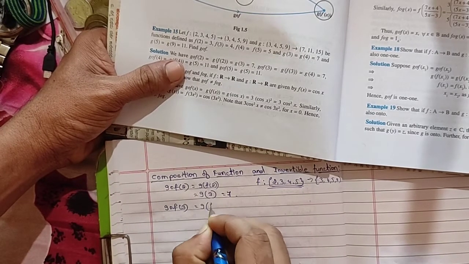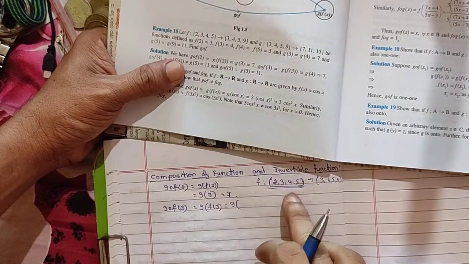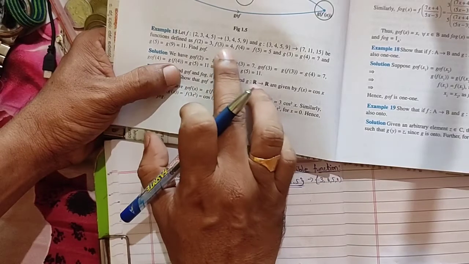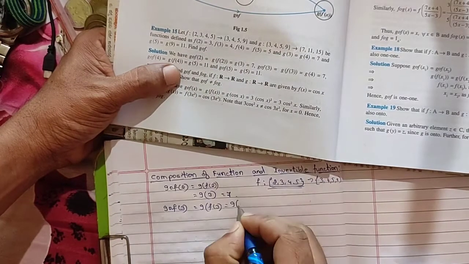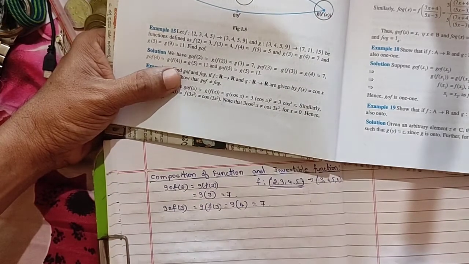3. Okay, now G of F of 3. Now G of F of 3 is how much? F of 3 is 4. F of 3 is what is given? F of 3 is 4, given. So now this is 4. What about G of 4? G of 4 is also given, it is 7.